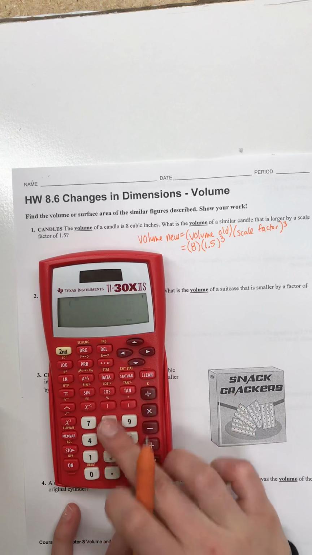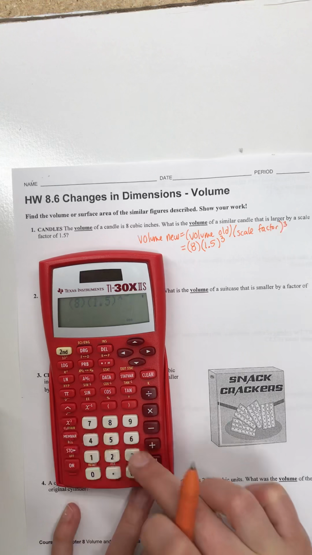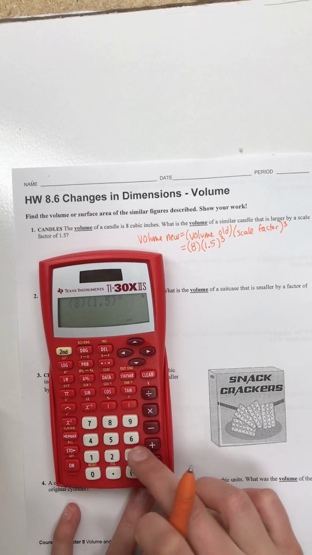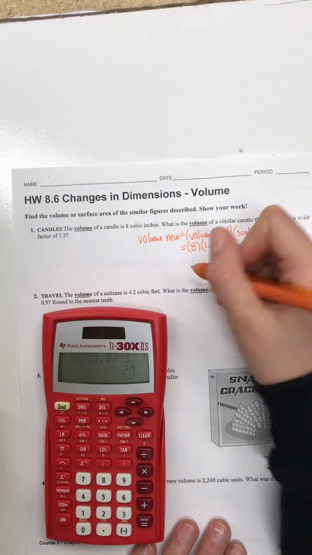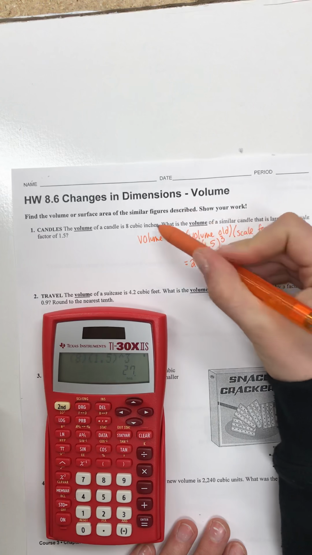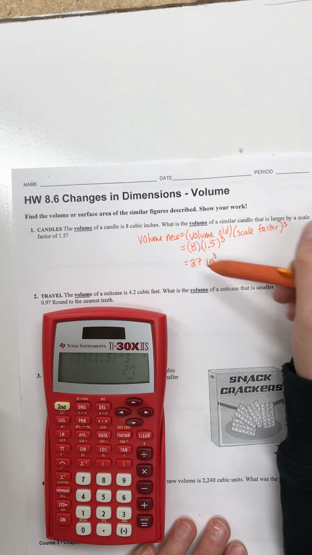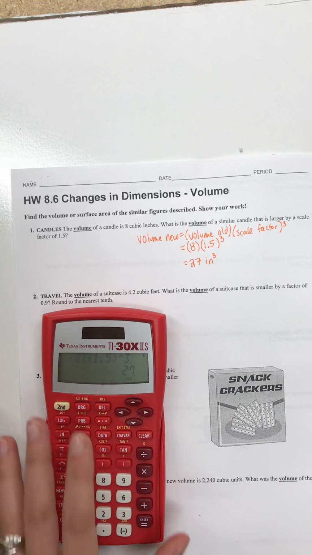So we've got parentheses 8, parentheses 1.5. You have to use the caret button to raise it to the third power, and then 3, equals, we've got 27. So 27 cubic inches. You want to make sure that you label, and the label will stay the same even though the size of the shape changed.